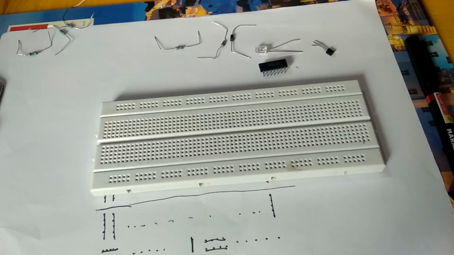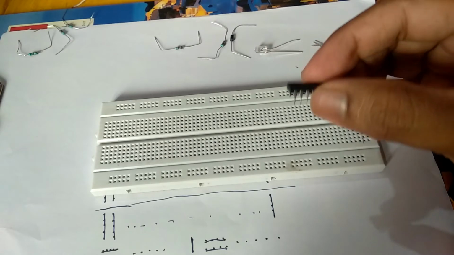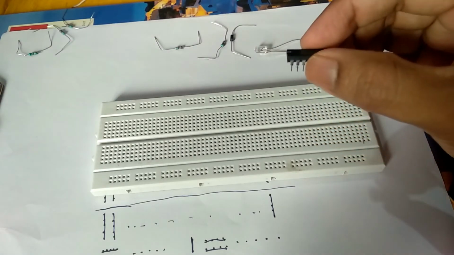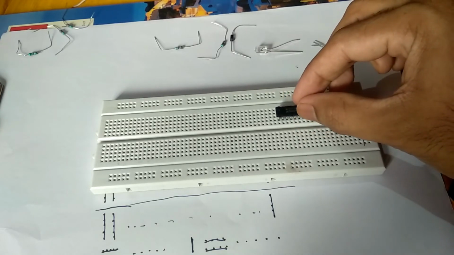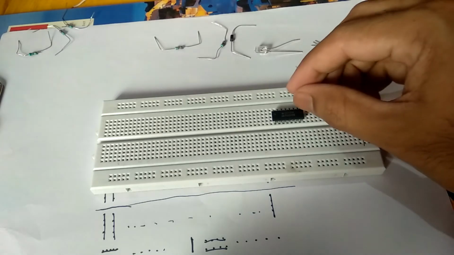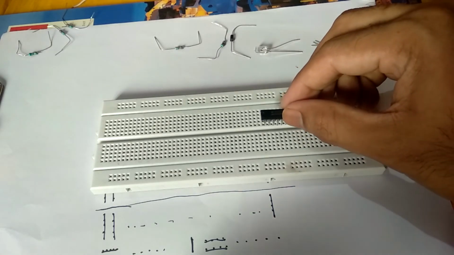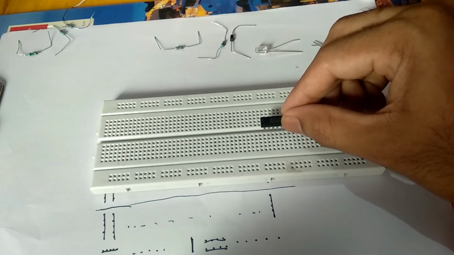Now, with this knowledge of the internal structure of the breadboard, I will tell you how to use electronic components with the breadboard. Let's take an example of an IC. If you want to place an IC in the breadboard, you cannot connect the IC in the columns that are short circuited. Otherwise, what will happen? All the pins of the IC will be short circuited. So, to use the IC, you need to place it in such a way that the upper and the lower pins are separated.